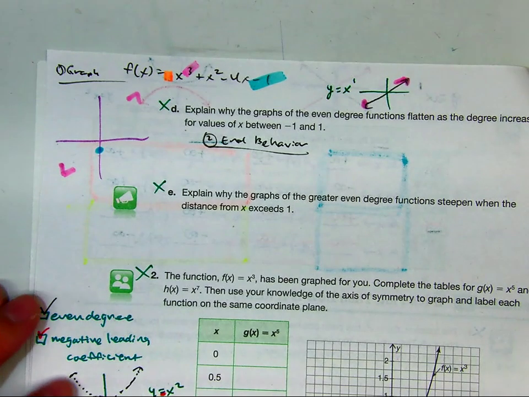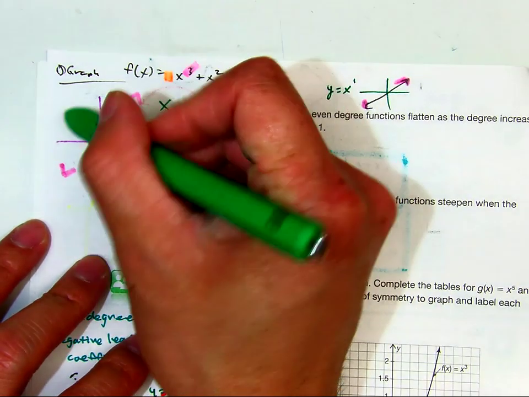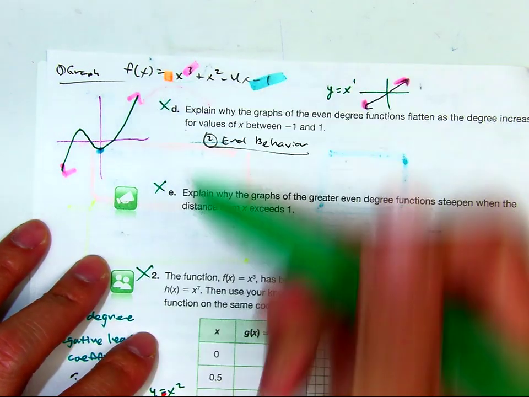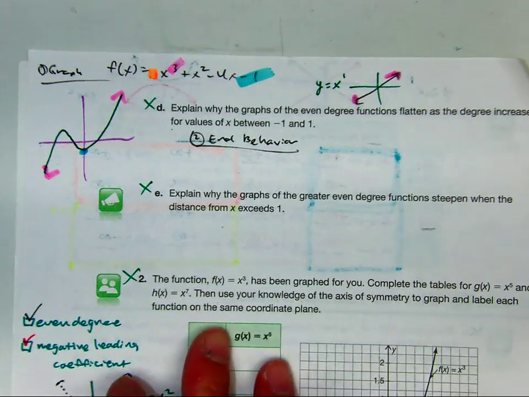And now I can just make a sketch of the graph. Of course, I'm not just going to draw a straight line. See if I can go through that point. You might have a bump. You might have some bumps like that. Then yesterday we talked about writing the end behavior.